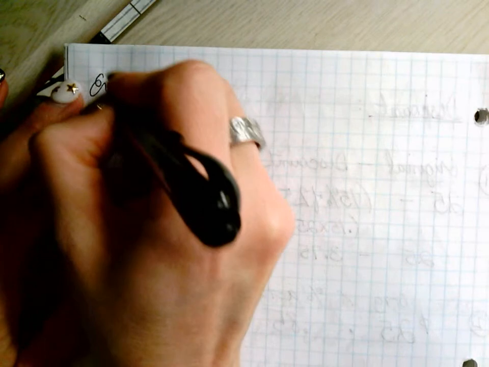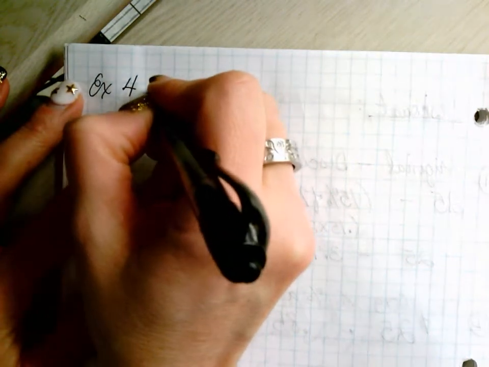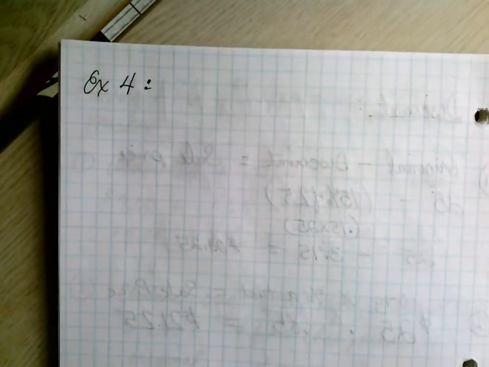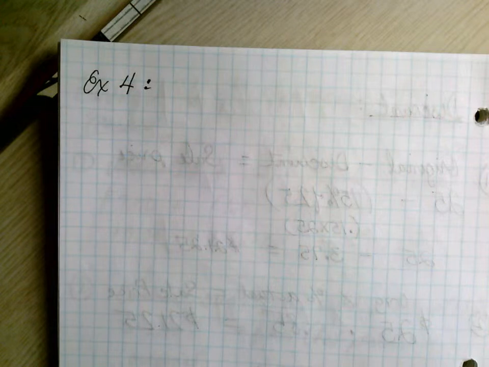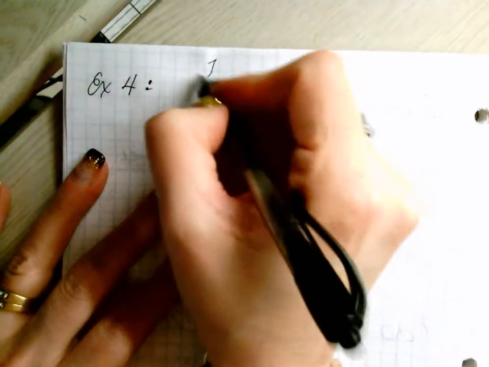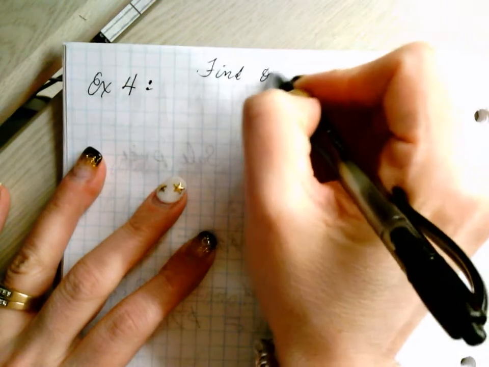Example 4. Retailers put stuff on sale and maybe they don't list the original price, so maybe you want to know it. In any case, example 4 is going to teach us how to find the original. Okay?